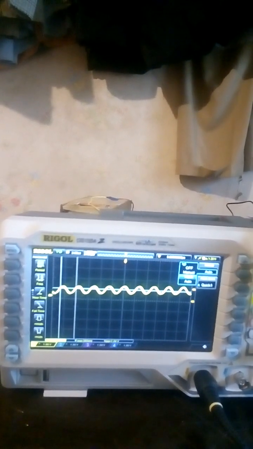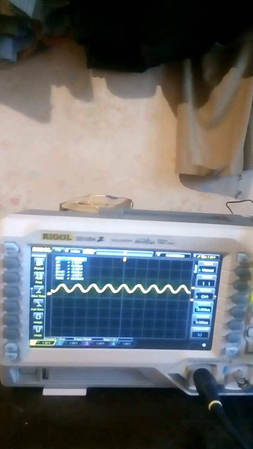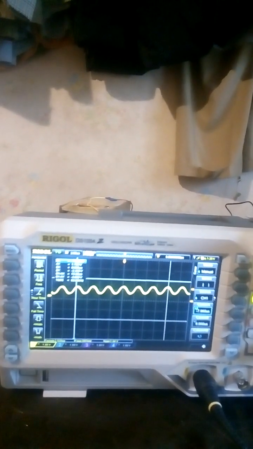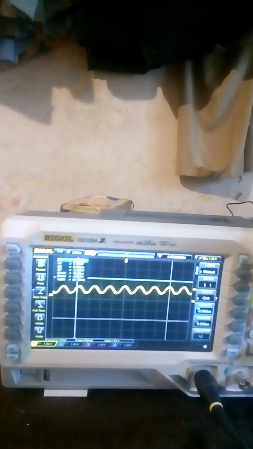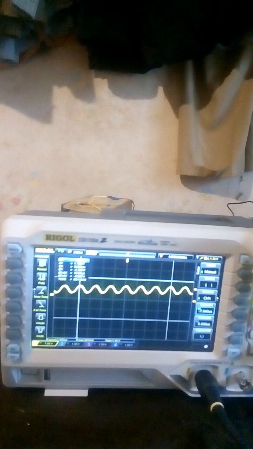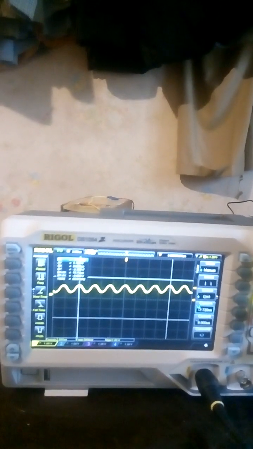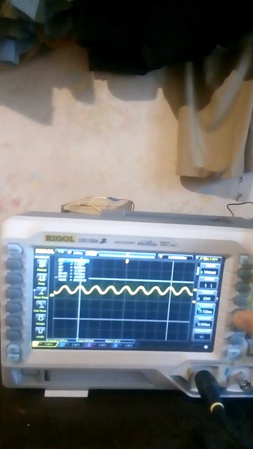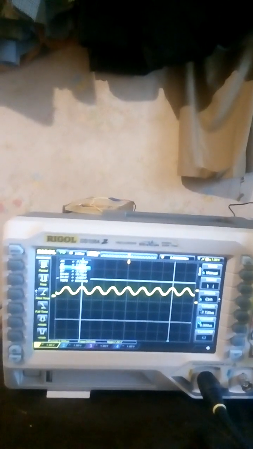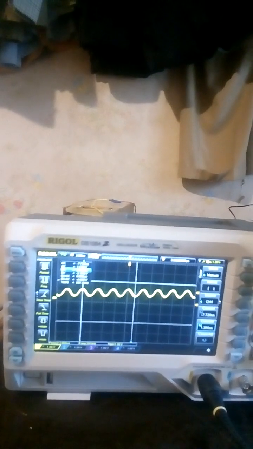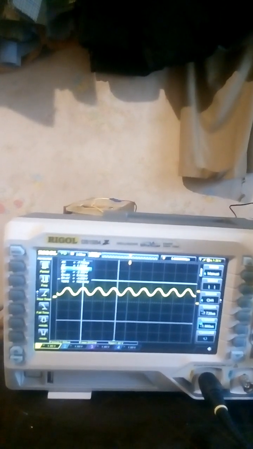So we choose the manual and try to put some manual regulations. We can put the first cursor on the peak of our sine wave and cursor B on another peak, and we can see the frequency in our table.